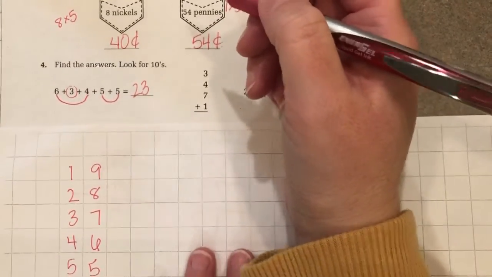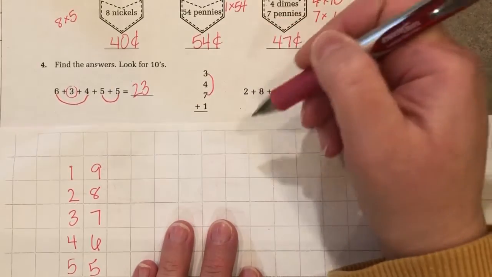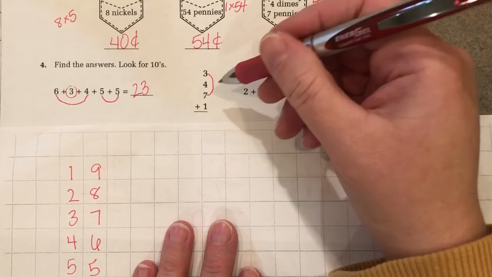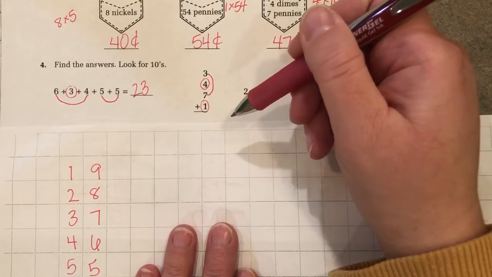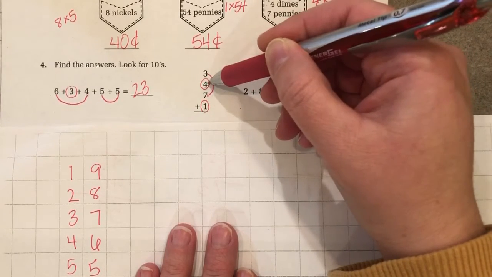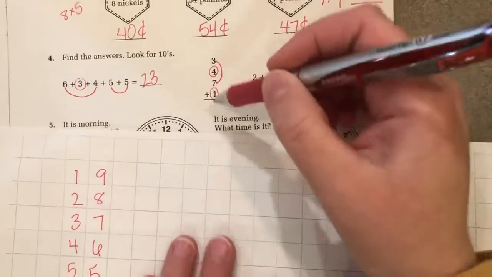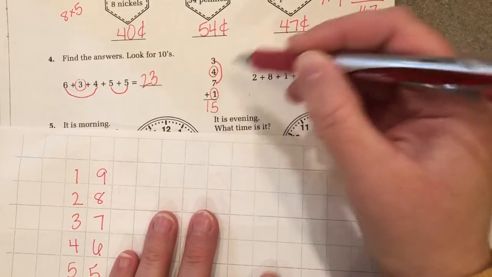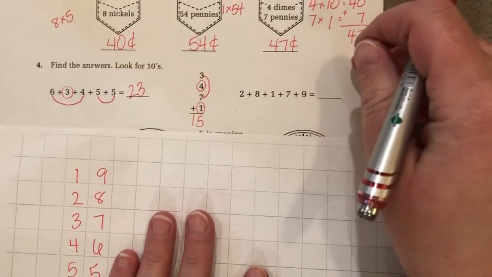Let's do it again. 7 plus 3 is 10. And what I have left is a 4 and a 1. They don't add up to 10, so we're just going to add those. So we have 10, 14, 15.